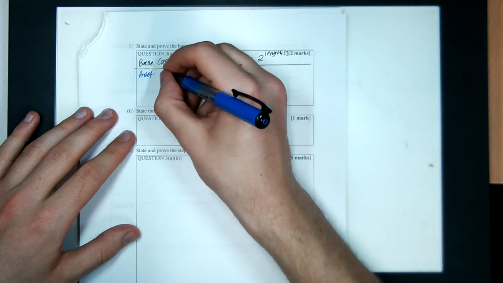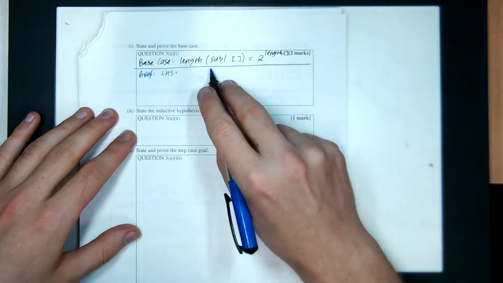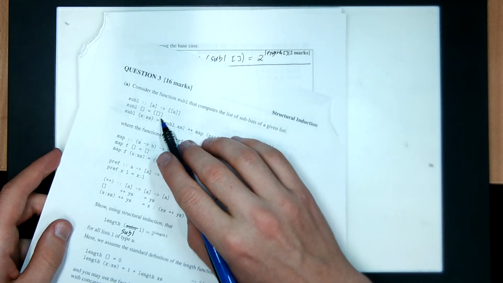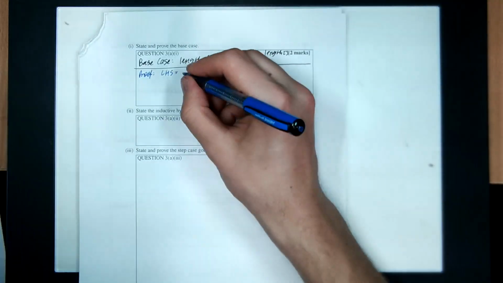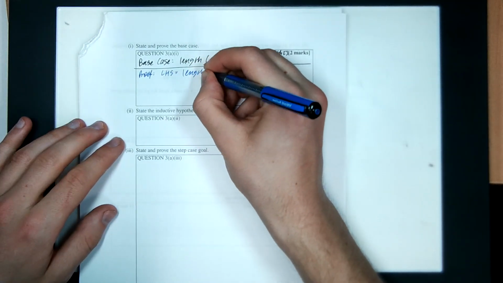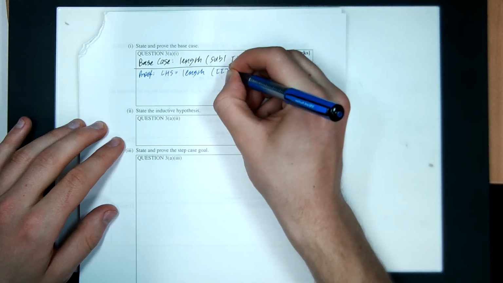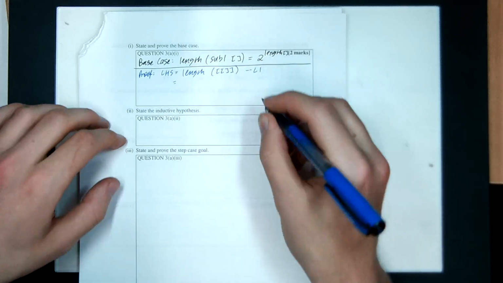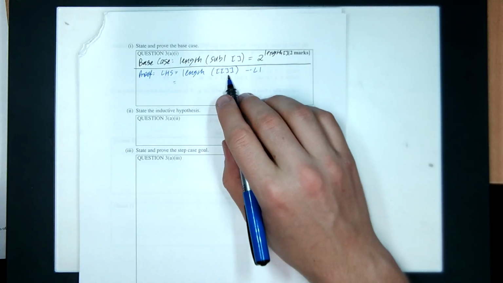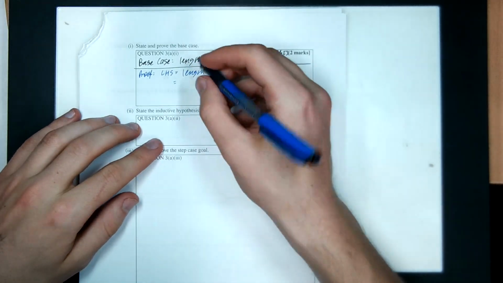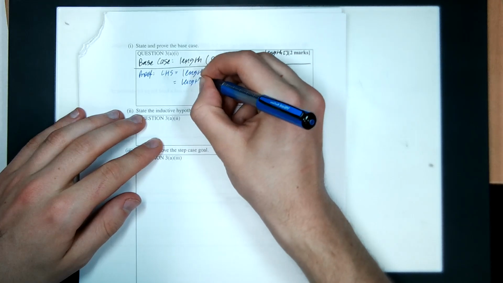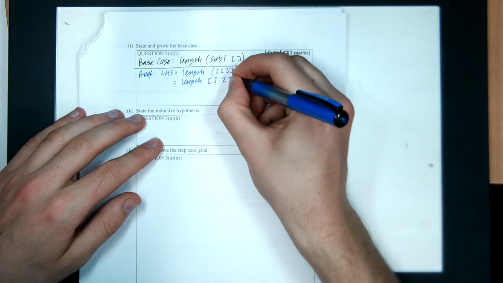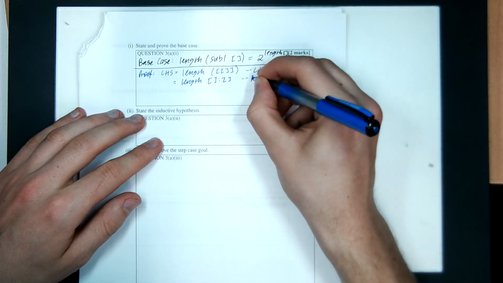So the left-hand side of this is going to be length of the list containing the empty list by rule S1. So length of the list containing the empty list, L1. Well, the list containing the empty list can also be written as empty list cons empty list. That's just what it means to have the singleton list containing an empty list.